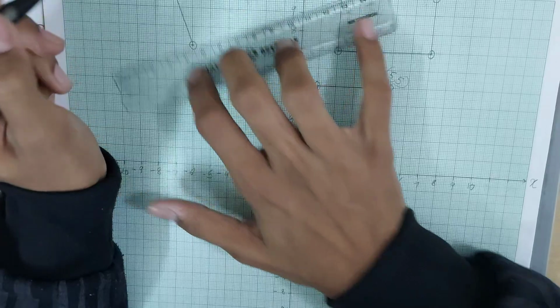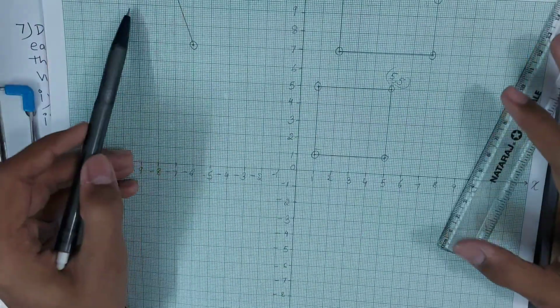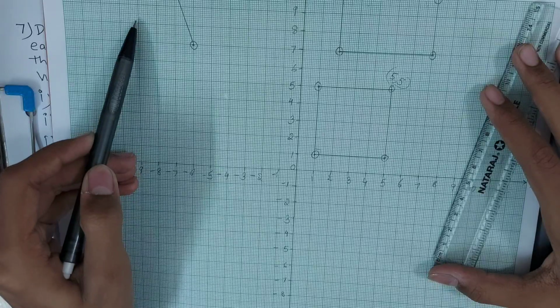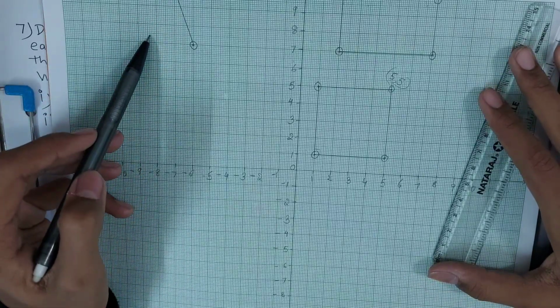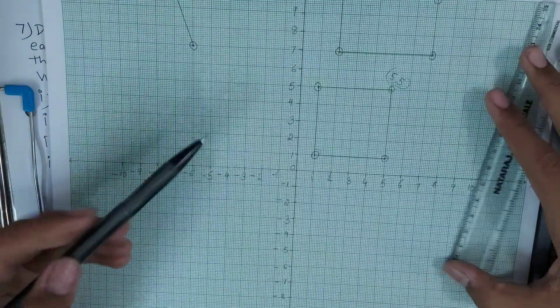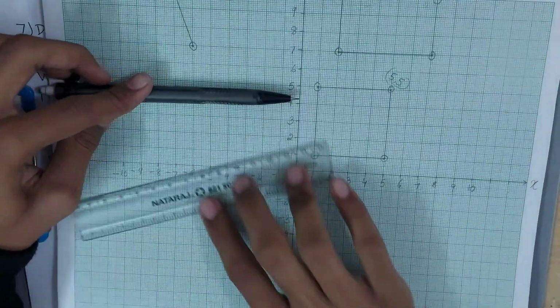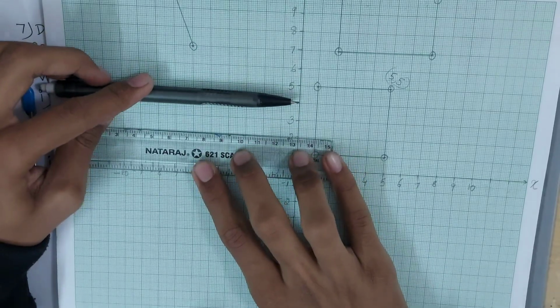So can you see that in the parallelogram as well, the opposite sides are equal to each other? Fine. And the opposite sides are parallel also to each other. That means if I have two sides, I cannot make a side like this and then another side like this. That will not be parallel. This should be parallel. Okay, straight lines.